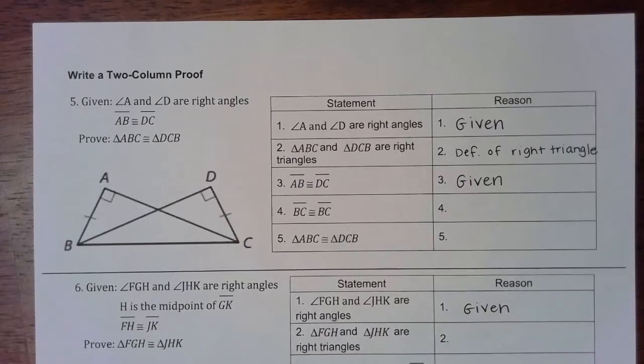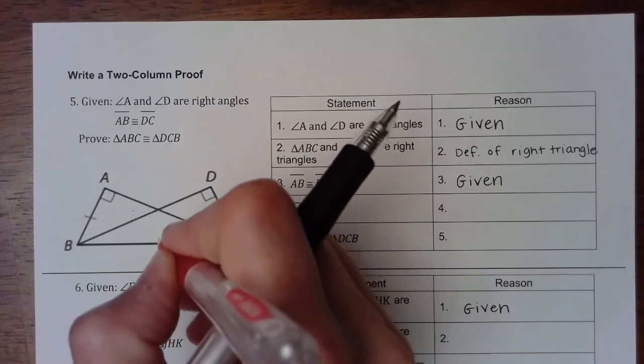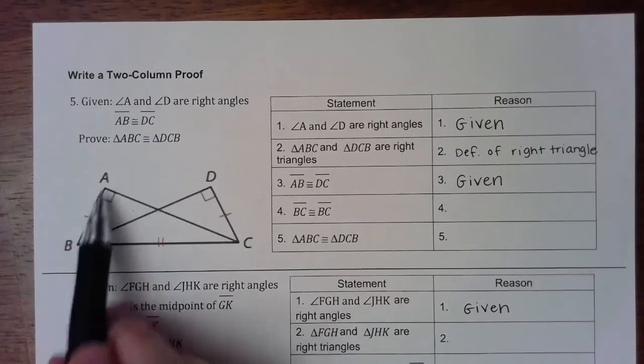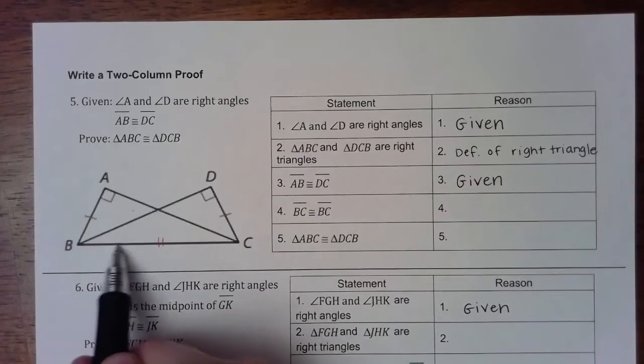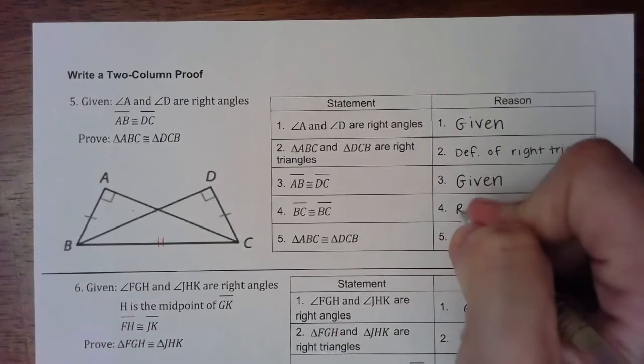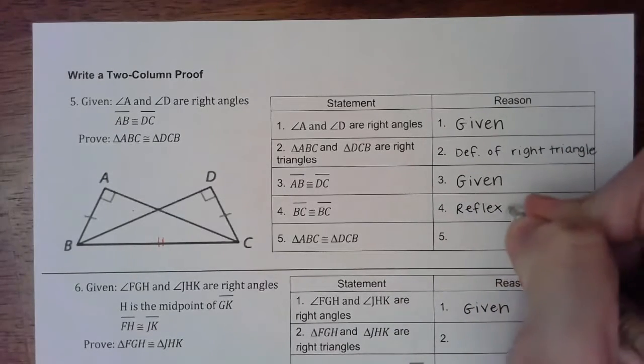To prove that BC was congruent to itself, that's this side right here, that uses the reflexive property. You see how this side of the triangle over here is the same as this side of the triangle over here. BC is congruent to itself because of the reflexive property of congruence.